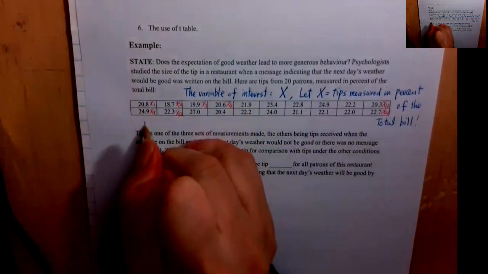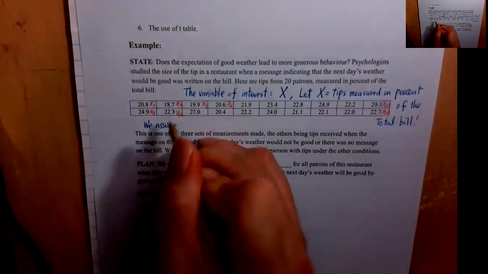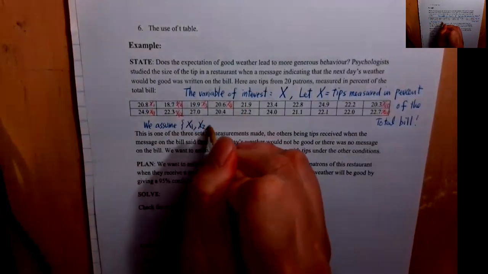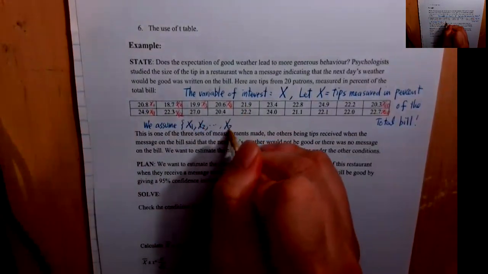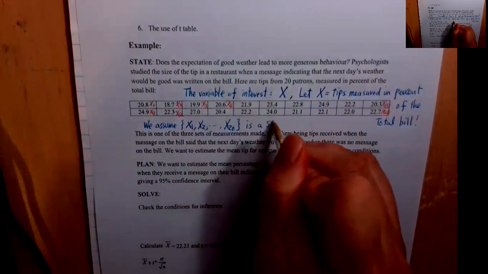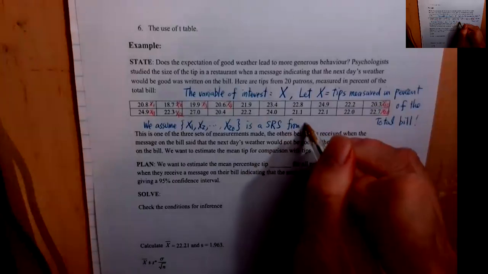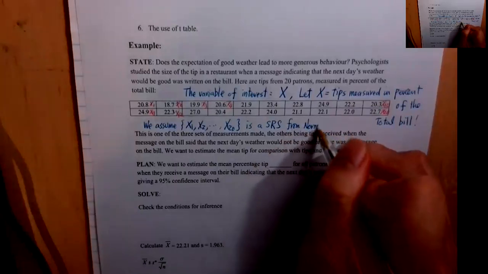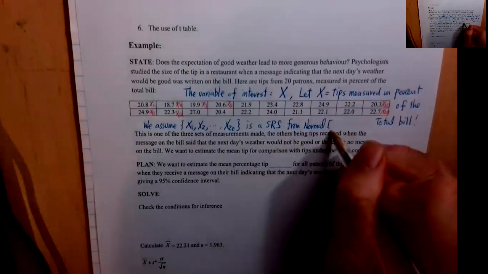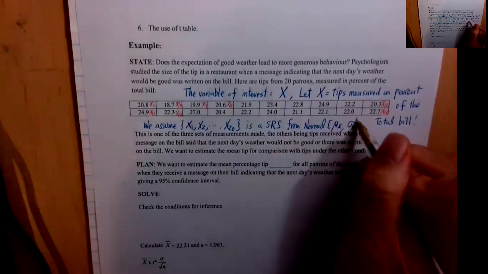We assume X1, X2 up to X20 is a simple random sample from a normal population with mean mu x and variance sigma x squared.